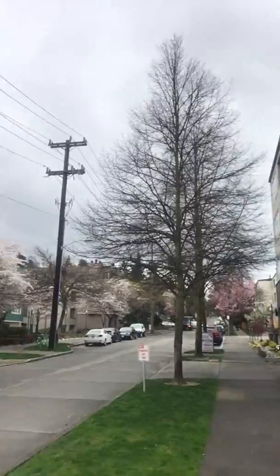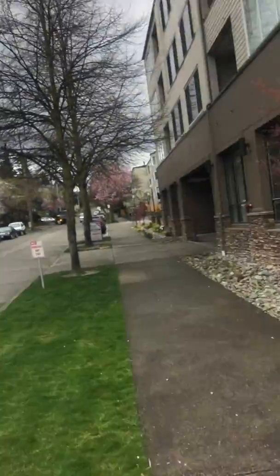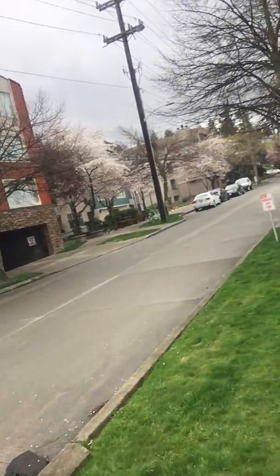So I'm here in gray Seattle, and it is really beautiful though. For instance, the cherry blossoms are just to die for. Let's see, where are some? Yeah, I guess it's not letting me zoom.